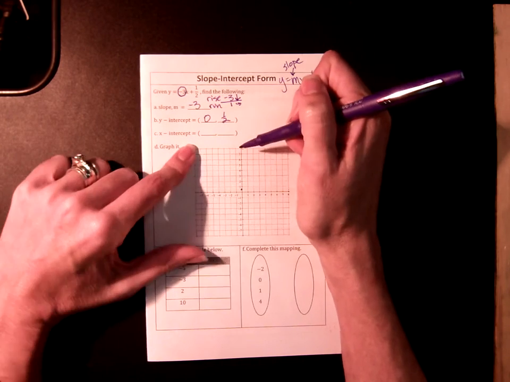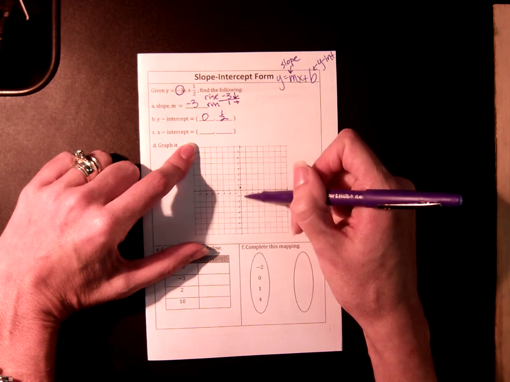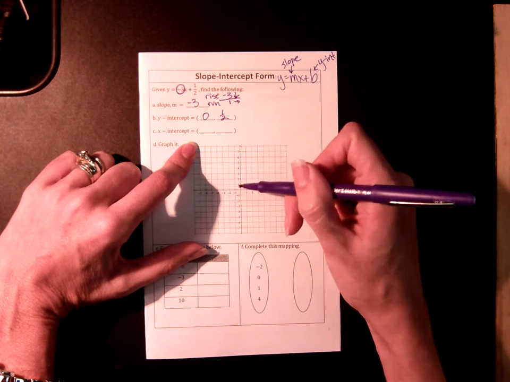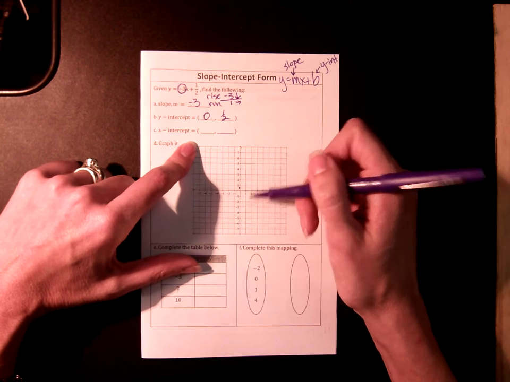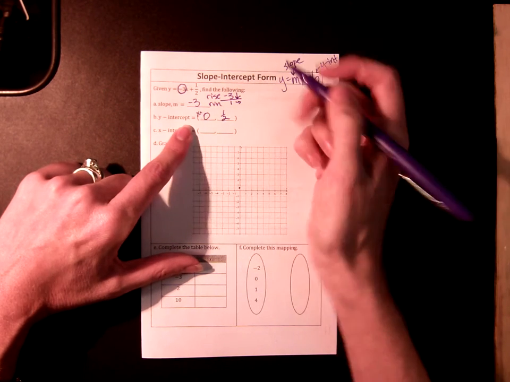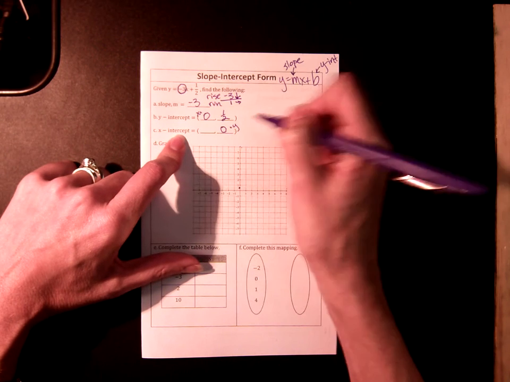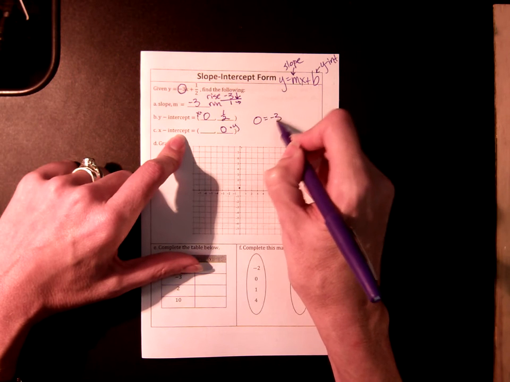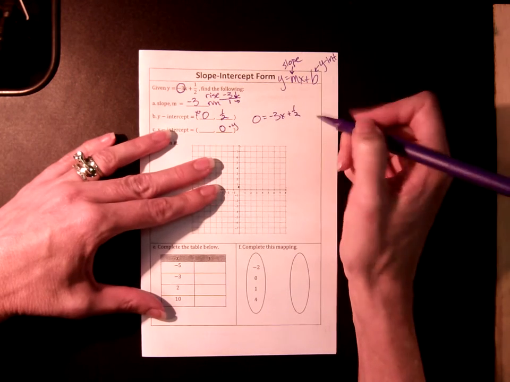X-intercept, it's going to hit somewhere on the x-axis. Because my slope is negative, it's going to be right over here close by. But I can't just work my rise and run to plot that and figure out where it's going to be. So what I can do, for the y-intercept, see how the x is 0? I know that for the x-intercept, the y value is going to be 0. So I can take my equation and set that 0 equals -3x plus 1/2, and then solve like we've been solving.